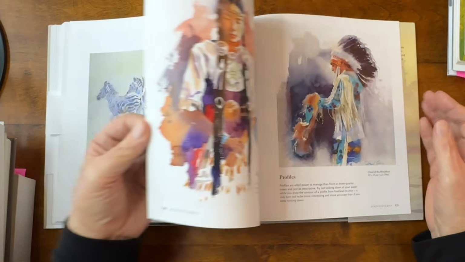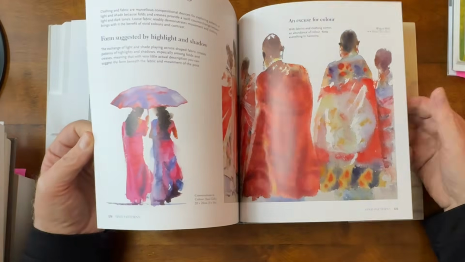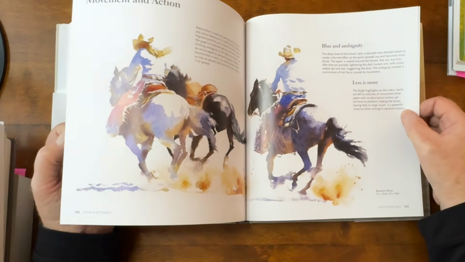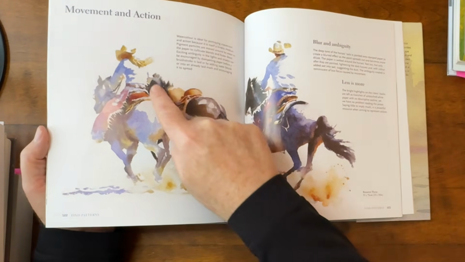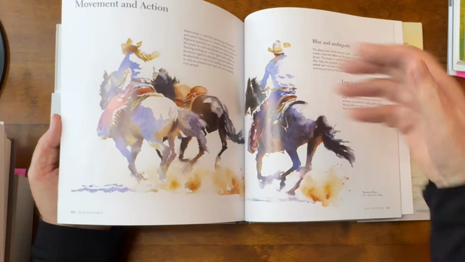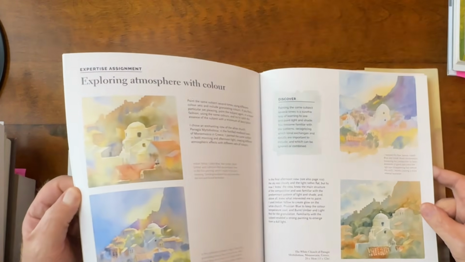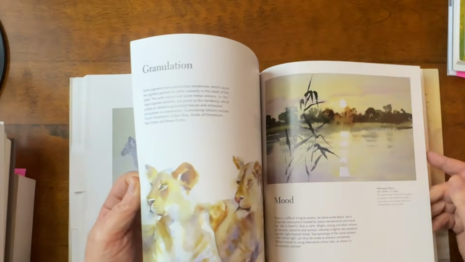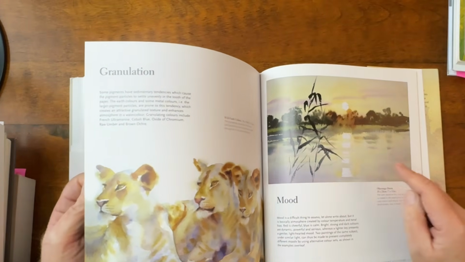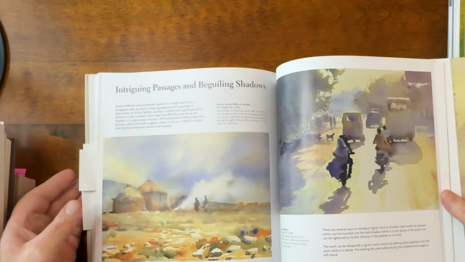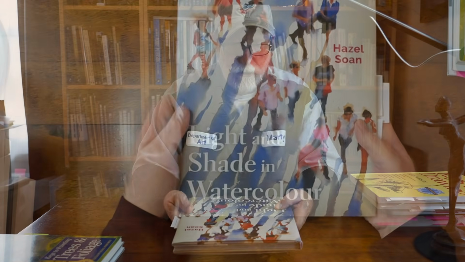Let's see. And there are just some examples in this book of how to capture that light and shade. You can definitely tell where the light is coming from in these pictures. It's a really nice landscape, very loose, but a good book about light and shadow and shade by Hazel Soan. I recommend it. Take a look. This is a hardback, so it costs $29, but you might be able to find this in paperback for cheaper.